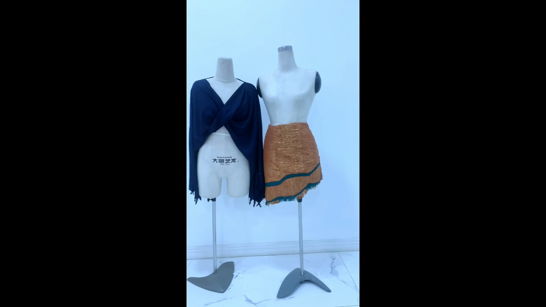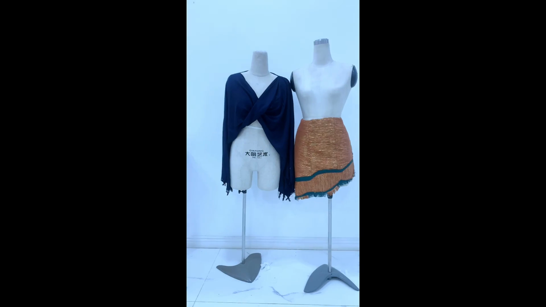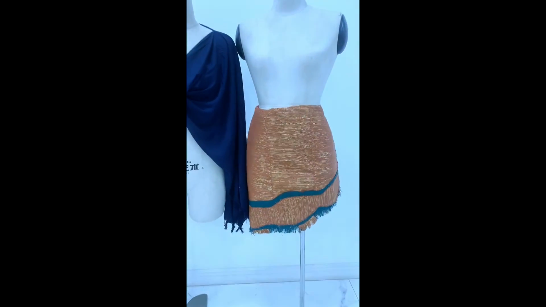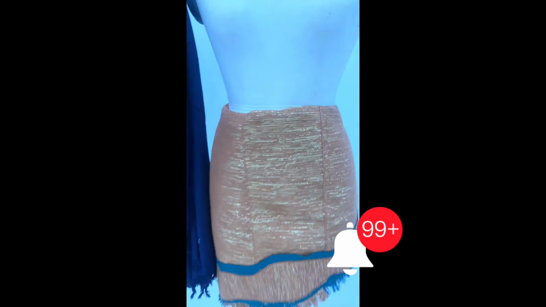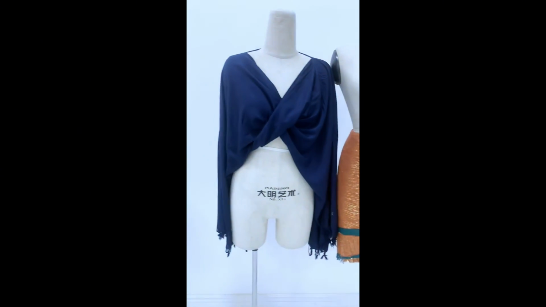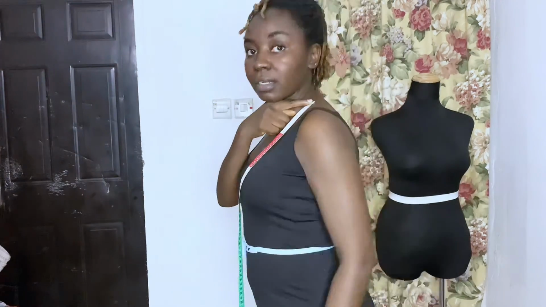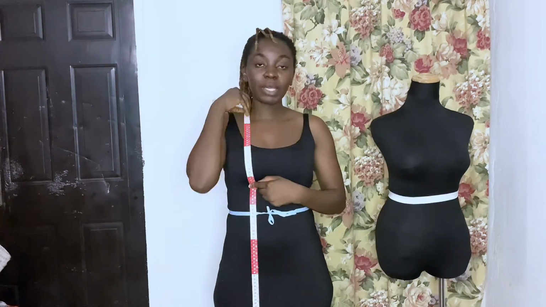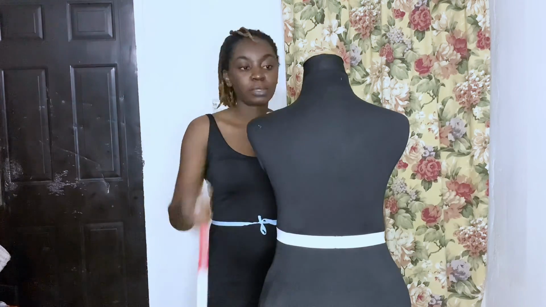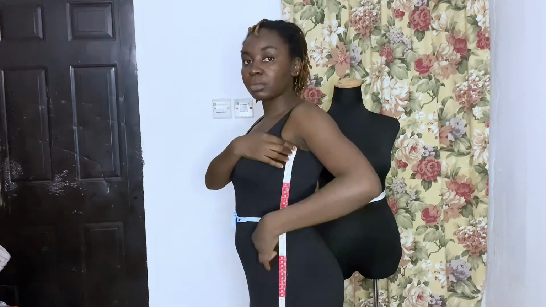In my next video I'm going to work on showing you how you can make this a pencil skirt, so you can do that with this block as well. And I also will be dropping my measurement video, how I take my measurements, so that it will be easier to understand what these positions are and how to get them.